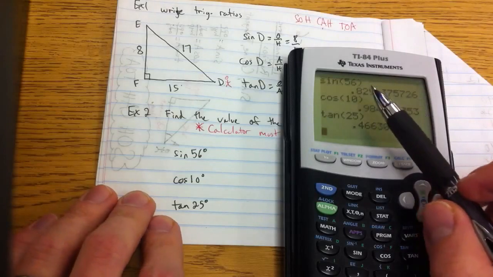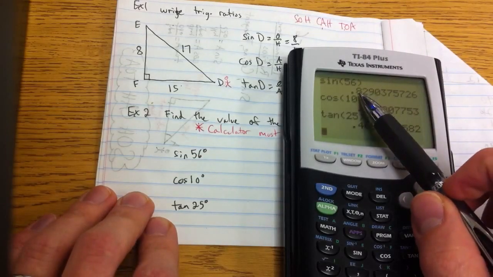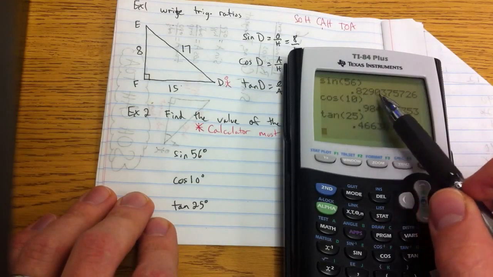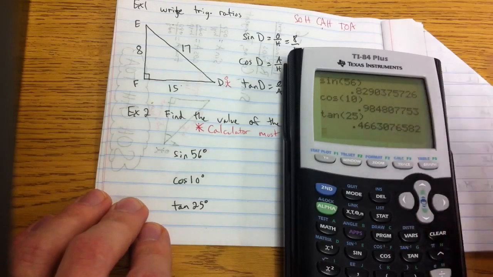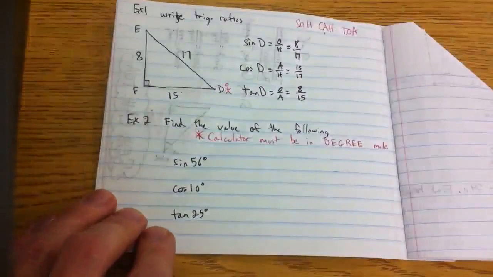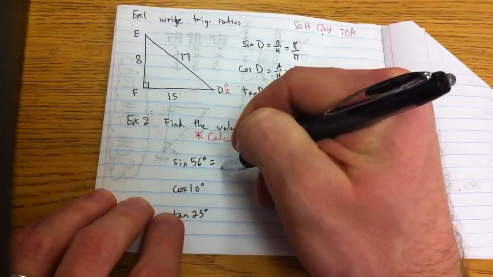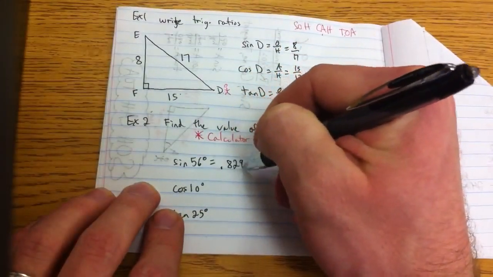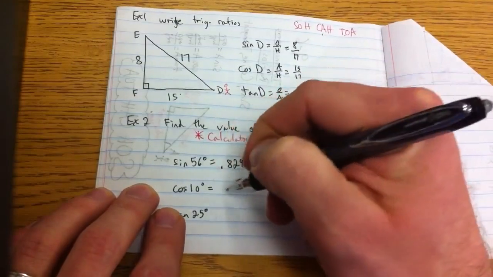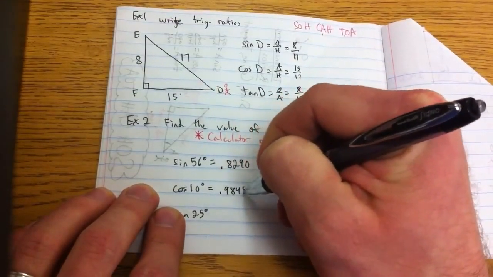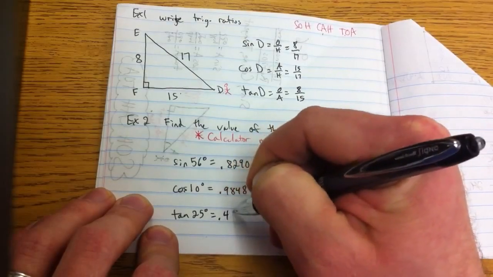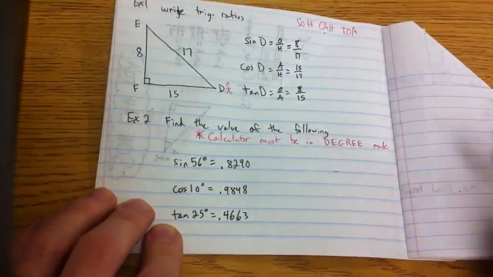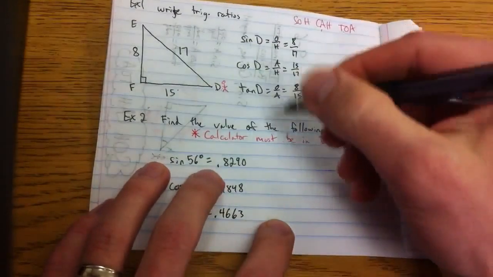Whenever we do this in the calculator, we always need to round to 4 decimal places. That will be the 10,000ths place. So 4 decimal places is necessary. You can see them there. I'm going to copy them down. The sine of 56 was 0.8290. Cosine of 10 was 0.9848. The tangent of 25 was 0.4663.